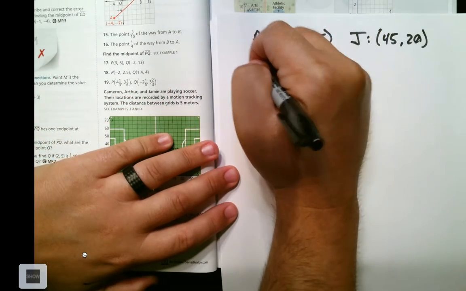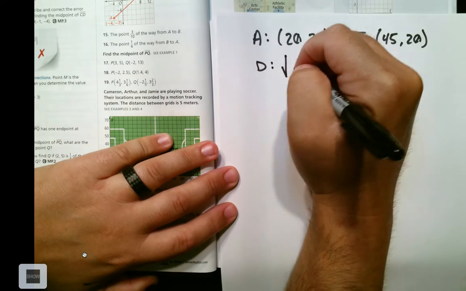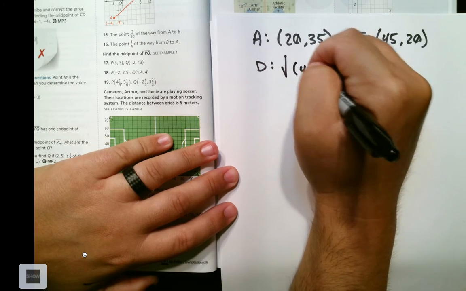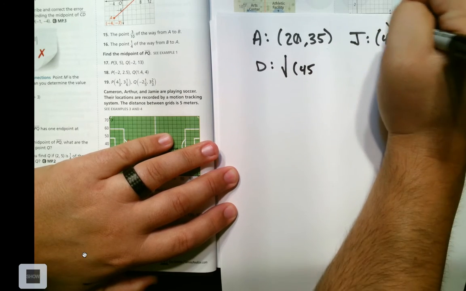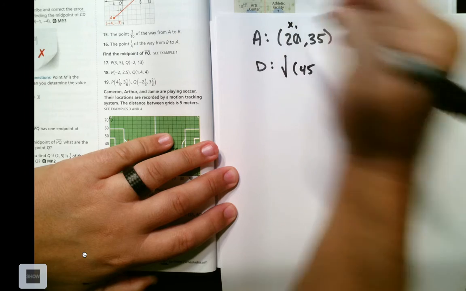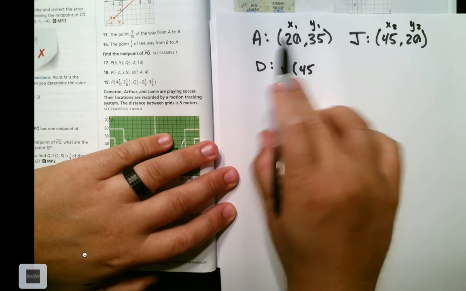So I'm going to say that the distance is the square root of x sub 2. I'm going to call that my second point, that my first point. So that's going to be x sub 2. This is going to be x sub 1, which means that'll be y sub 2. And that'll be y sub 1. That's my first point, hence the 1.